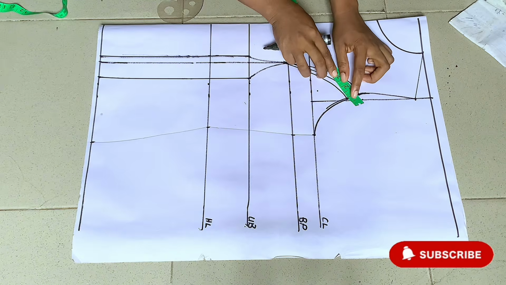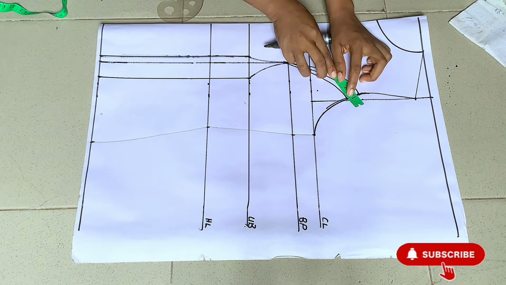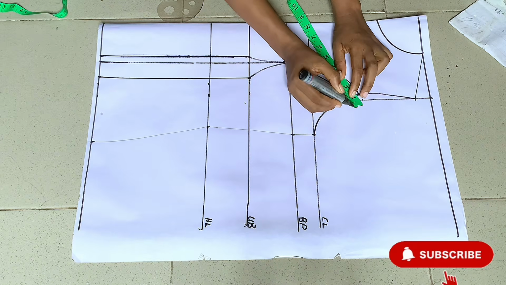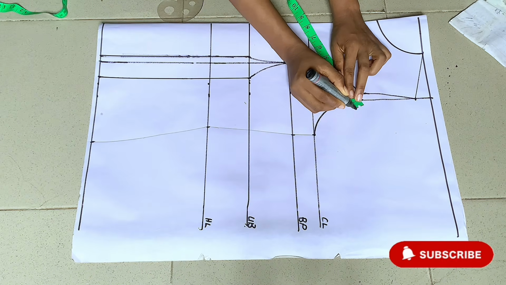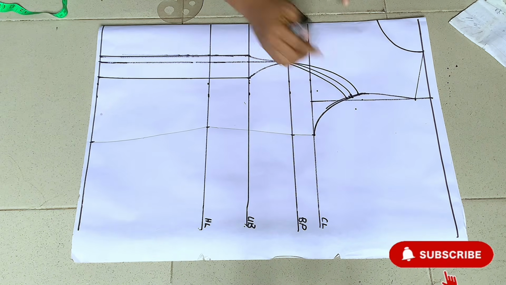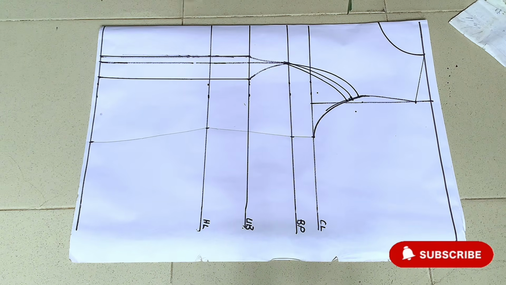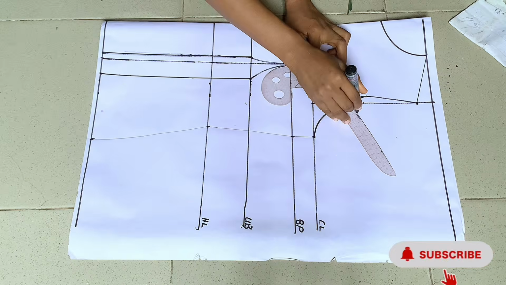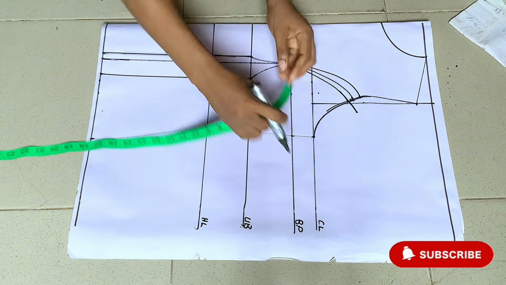Now on the lower line, go ahead and extend it by 1 inch. Extend that line by 1 inch and keep your tape slanted. We don't want it very straight. Now go ahead and connect it back to that point.